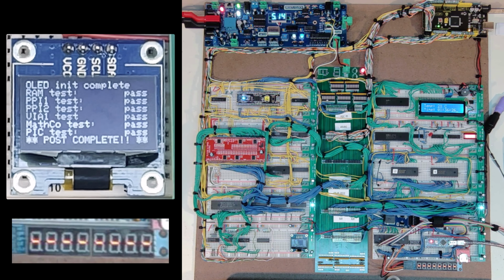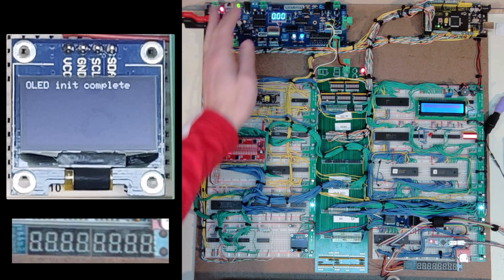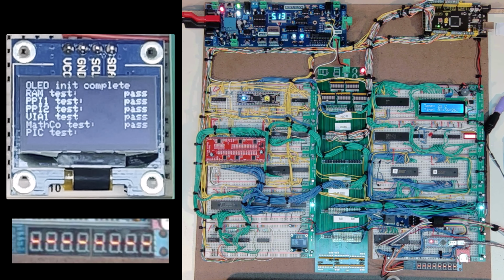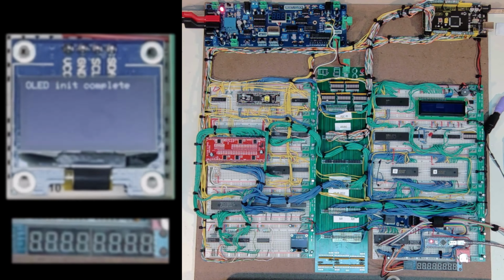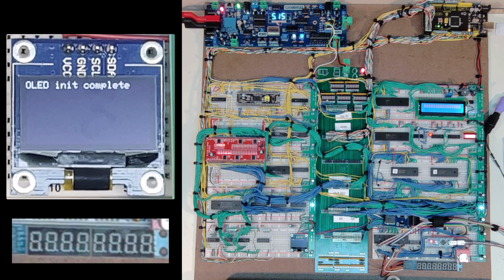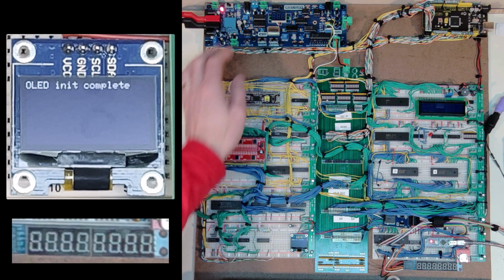You'll also notice that as it goes through the RAM test, I am counting from the top 64K of RAM down to the bottom 64K of RAM. On the 8 character 7 segment LED display, you're seeing which of the address ranges it is currently running through, so which of the 64K segments, starting at the top and working all the way down to the bottom of the RAM.